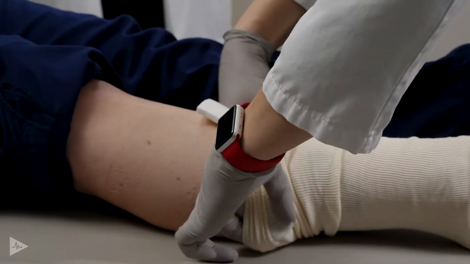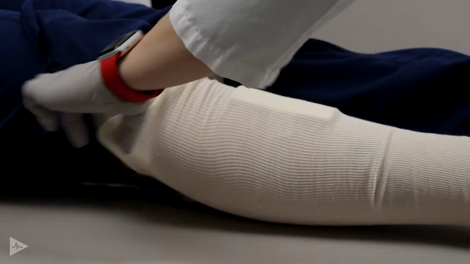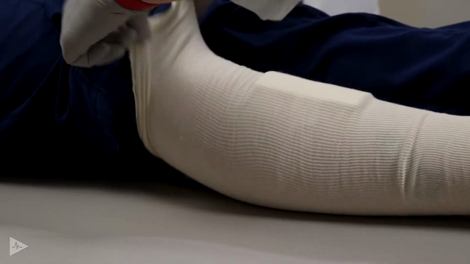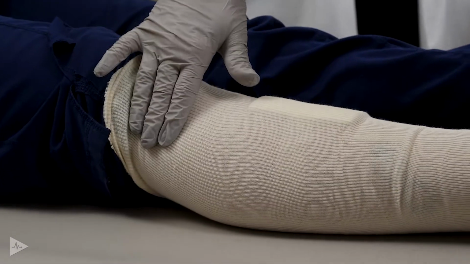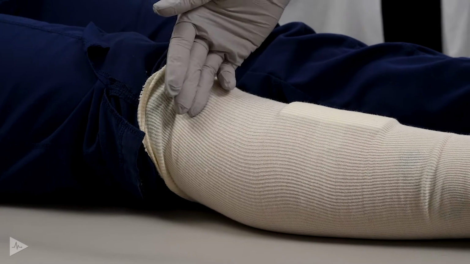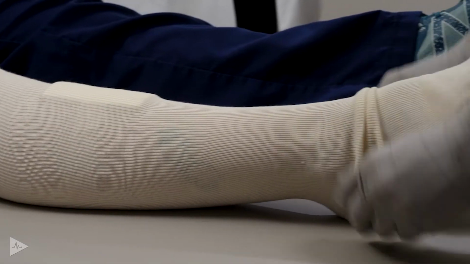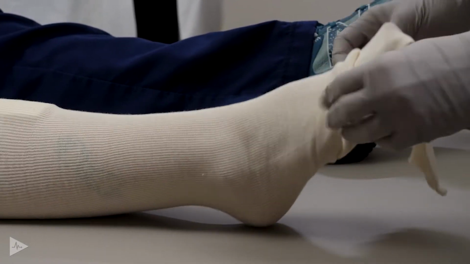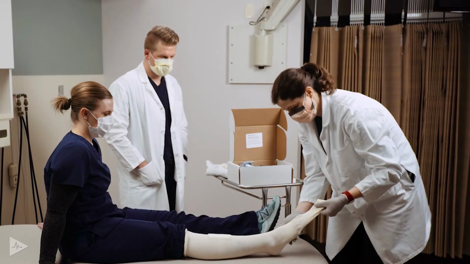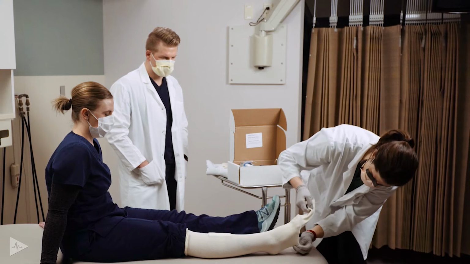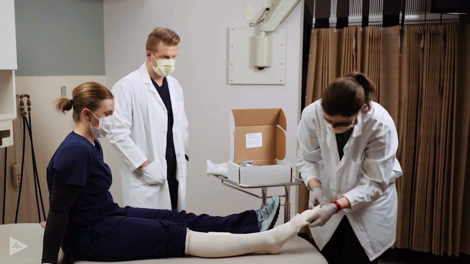As you apply this, you just want to make sure the foam is not rolling or bunching. You want enough above the top end of your cast so you'll be able to roll this down in a future step. I want to try to get all the wrinkles out of the stocking. Make sure that foam piece is nice and flat.